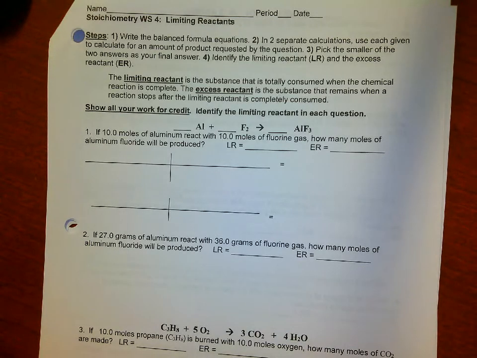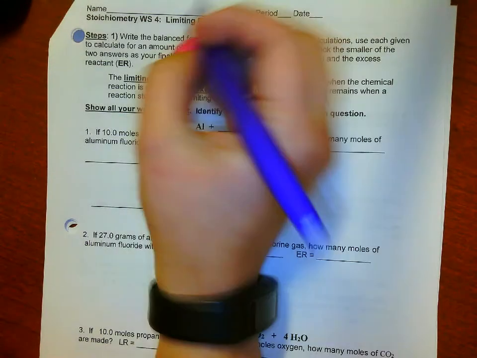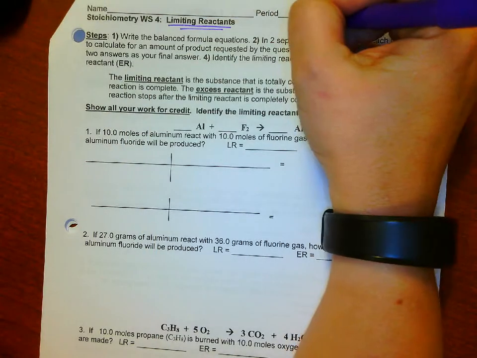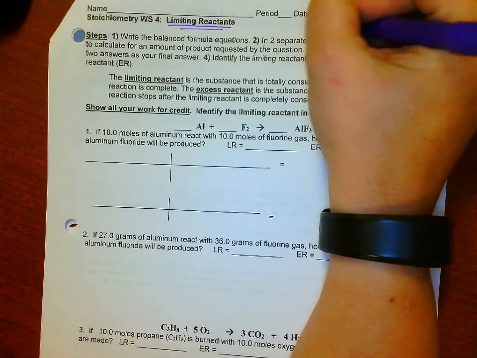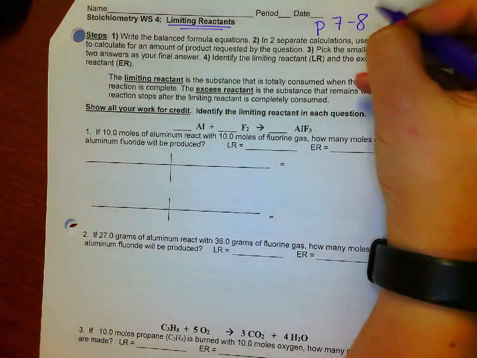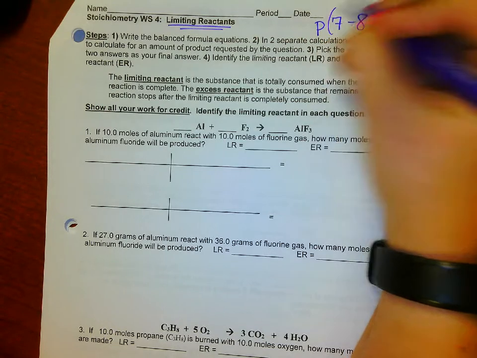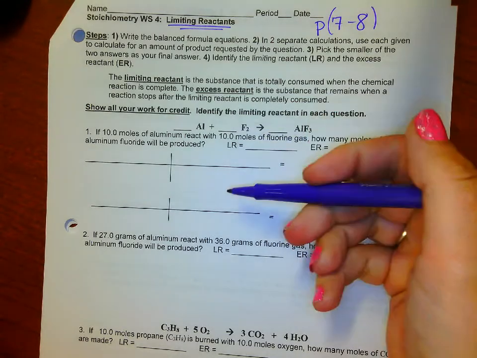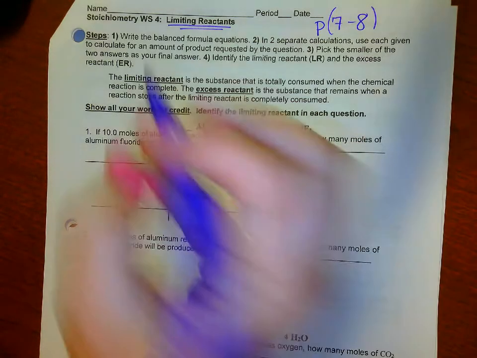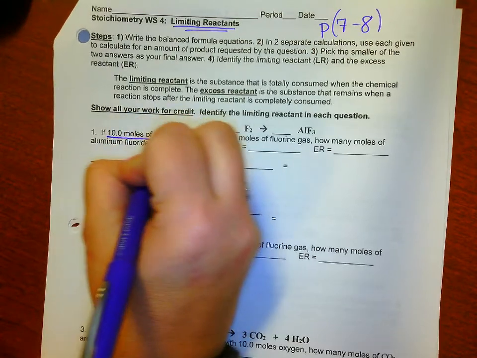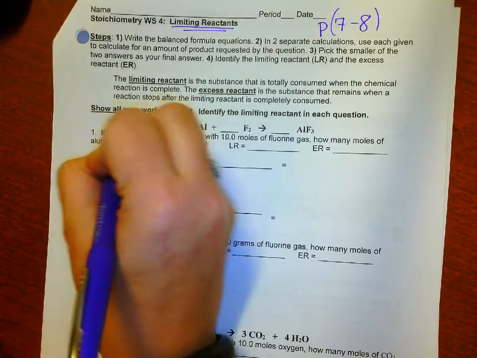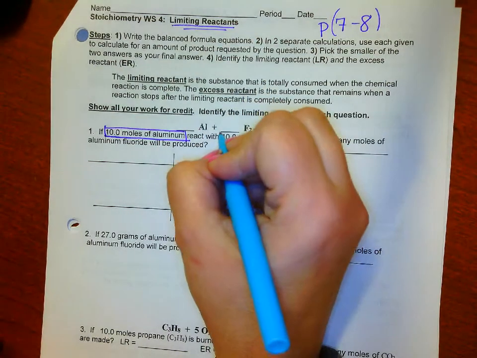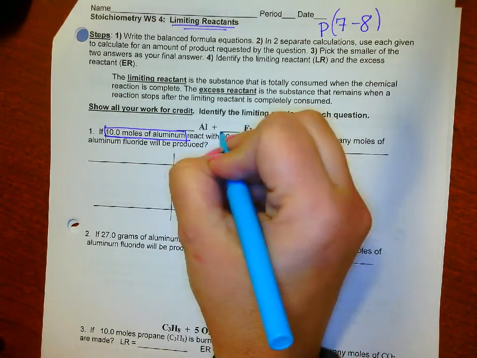Guys, welcome to the limiting reactant day of our unit. Basically, if you've gotten this far, this is page 7 and 8 of the homework, and that will be due next class period. But if you've gotten this far into stoichiometry, you actually know everything you need to know to solve this. These problems, the only difference is there's going to be two givens. They're going to tell you how much of both reactants that you have, and they're going to ask you to solve for the product.